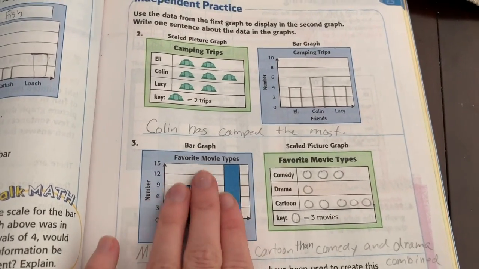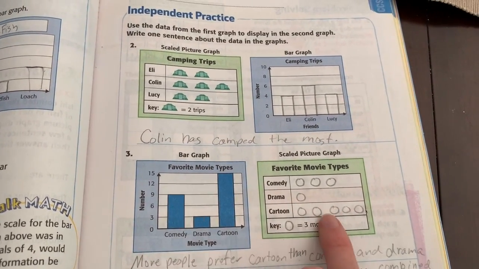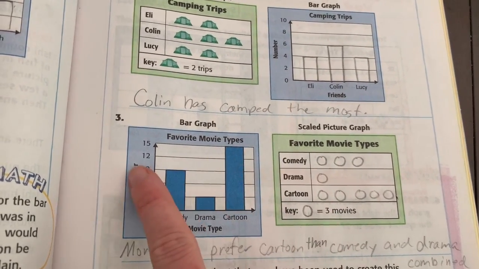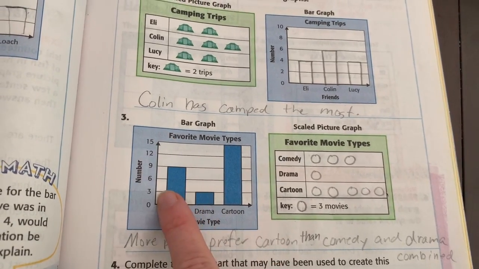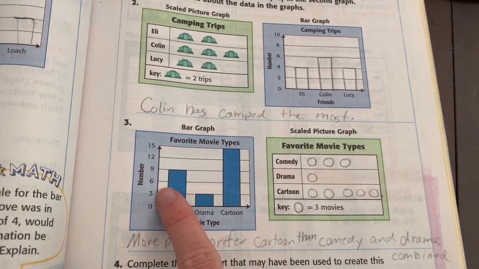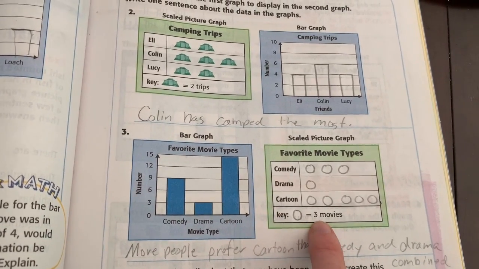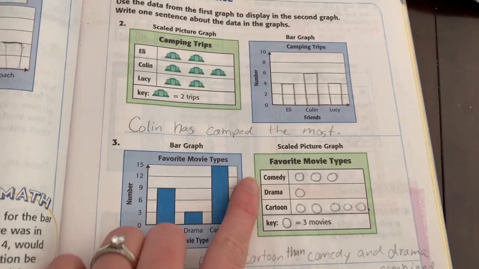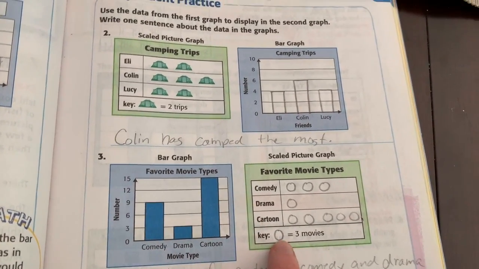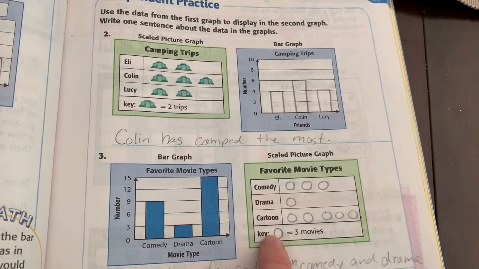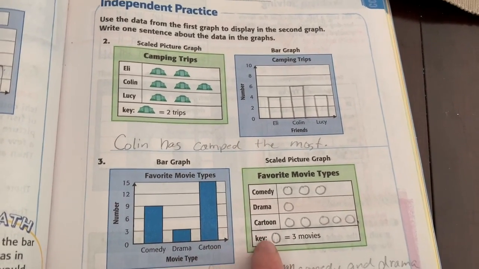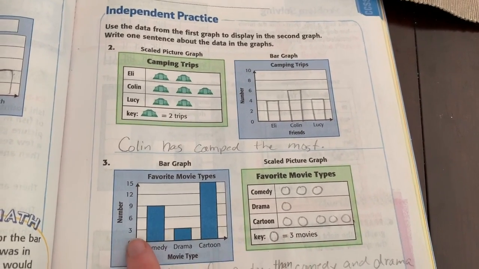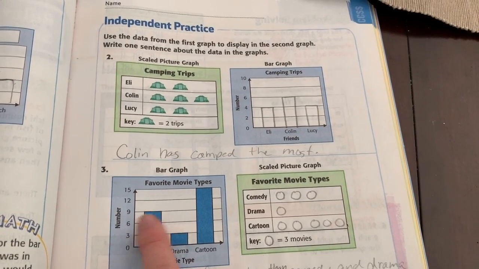Same thing, they gave us this time a bar graph, and we needed to make a scaled picture graph. So I see that favorite movie types is the title. We've got our number. I see here their scale was 3, they counted up by 3, and here they also want us to skip count by 3. And they have their movie types. They've given us the movie types. So I chose to make a circle for my symbol, for my little picture here. 1 circle equals 3 movies. In the same way, this scale was counting up by 3.